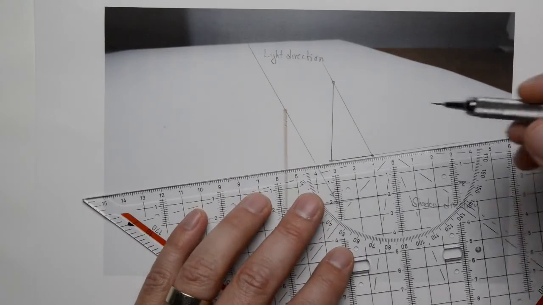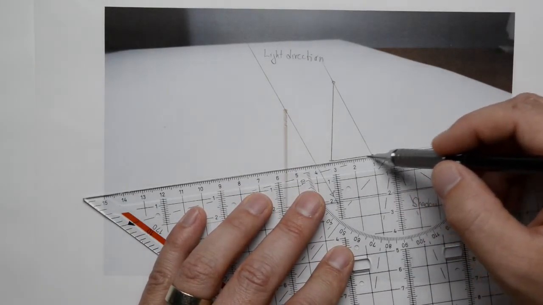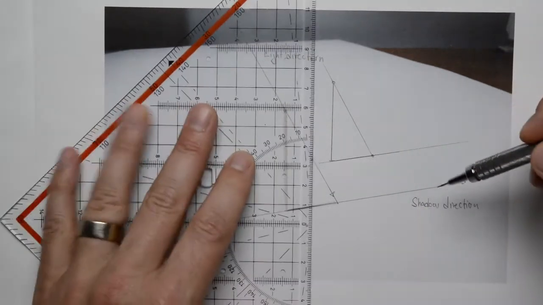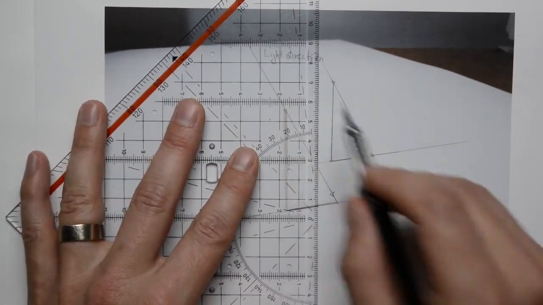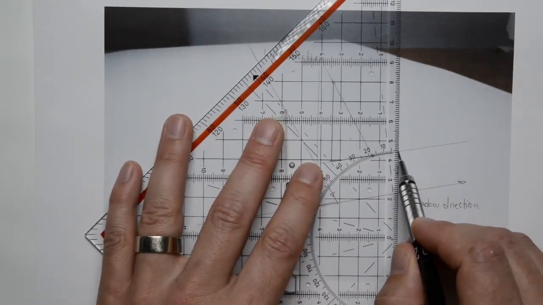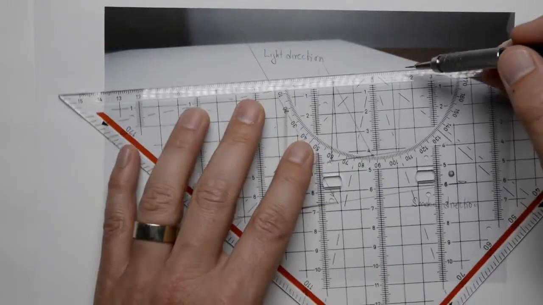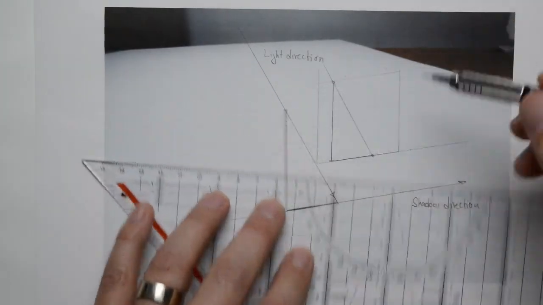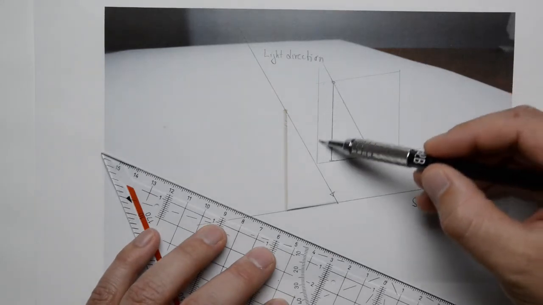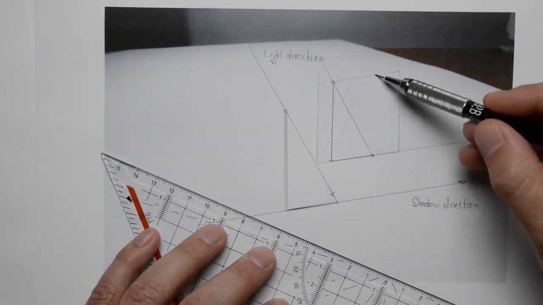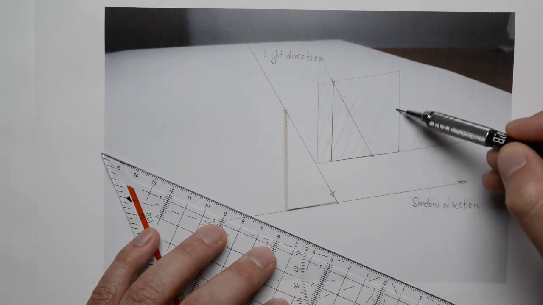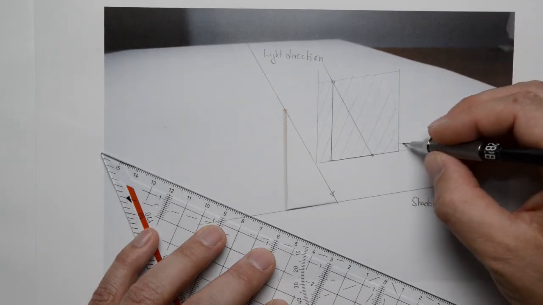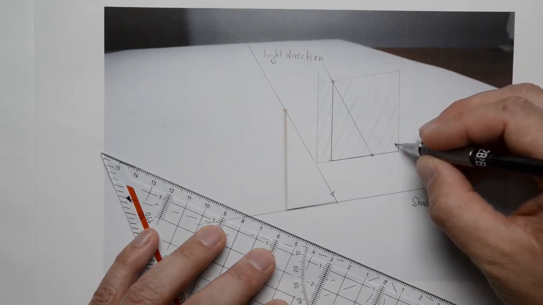One other thing that you should be aware of is that the whole construction that we did here, and I'm going to extend this a little bit, happens on a plane. And this plane is sitting upright on the ground. So here we have the plane. So on this plane, the whole construction is happening. So it's a vertical plane, and 90 degrees to the ground. So 90 degrees this way and 90 degrees that way.